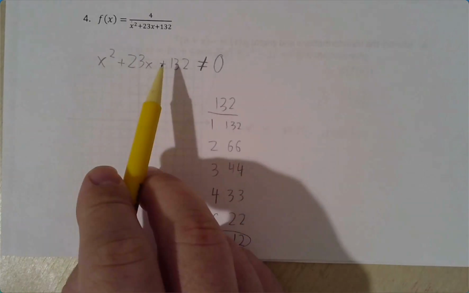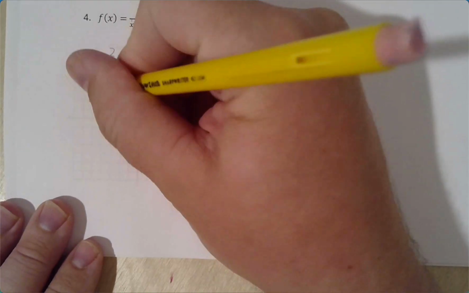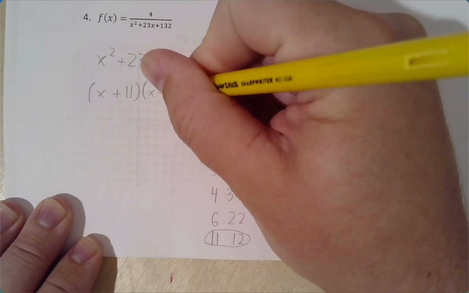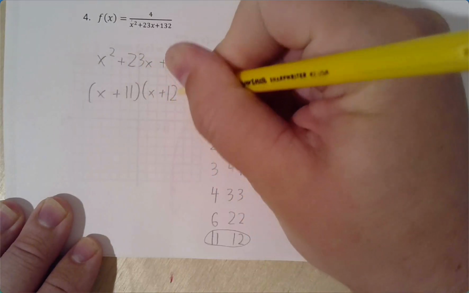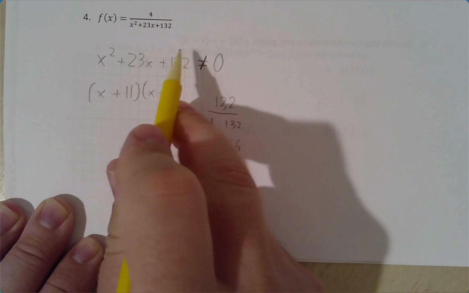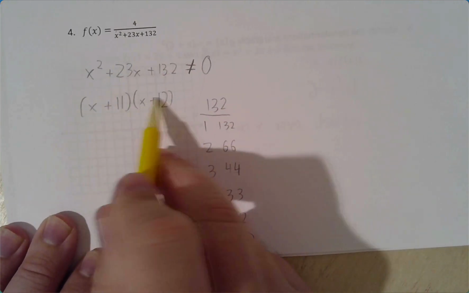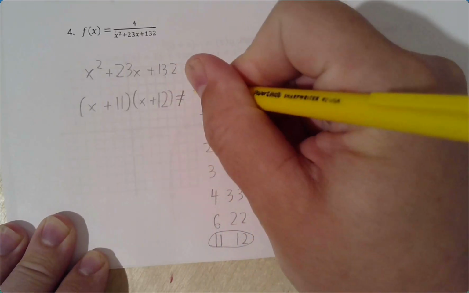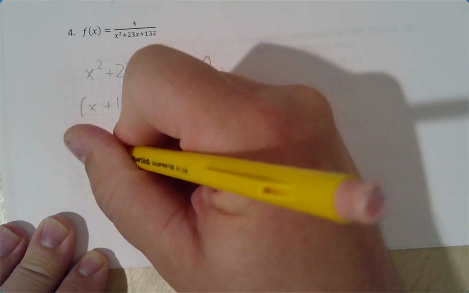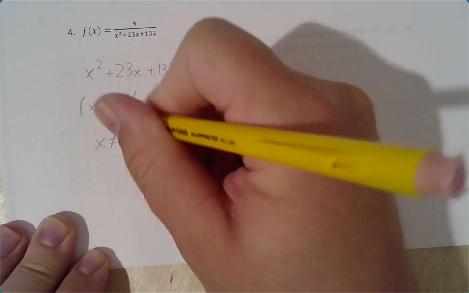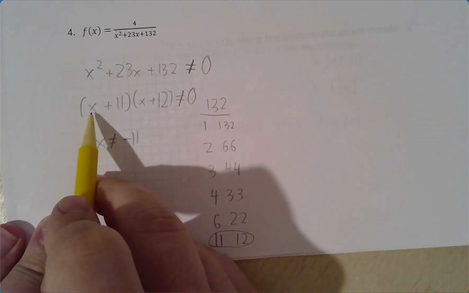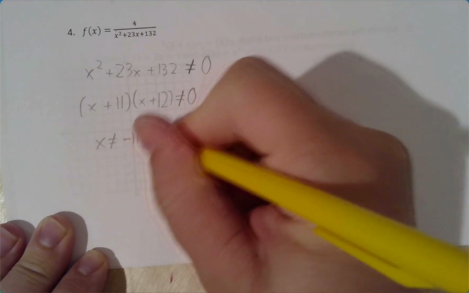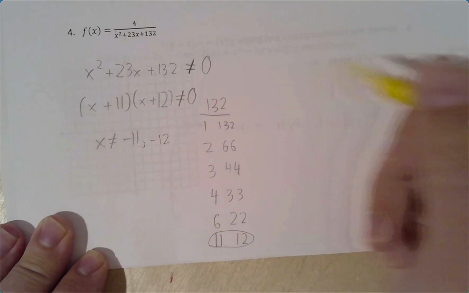Well, 11 and 12 will add to make 23, and based on what we learned in factoring, that means I'm ready to jump to my parentheses, and I'm able to tell as I write them out that they both need to be positive to add to make the 23, and they need to both be positive to multiply to the positive 132. And what we're saying is these cannot be 0, and that's actually easy to tell. It means x cannot be negative 11, because plugging in negative 11 would make this whole thing 0, and then it would multiply and make 0. It also can't be negative 12 for the same issue.